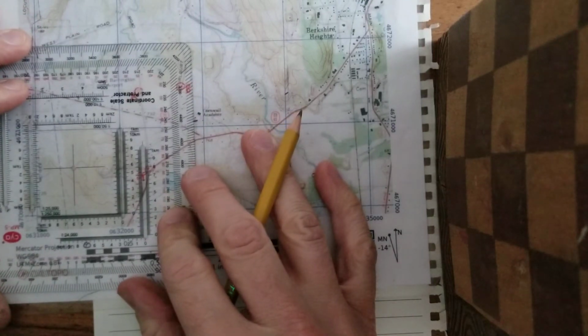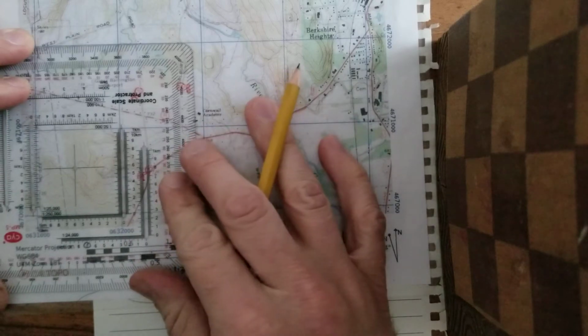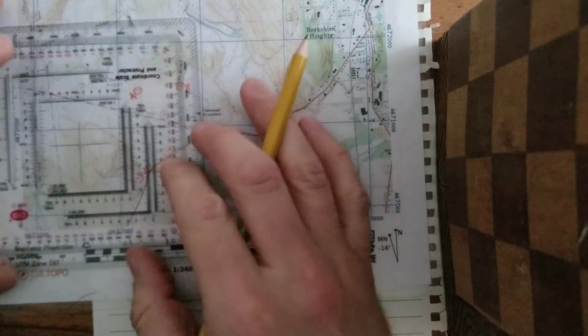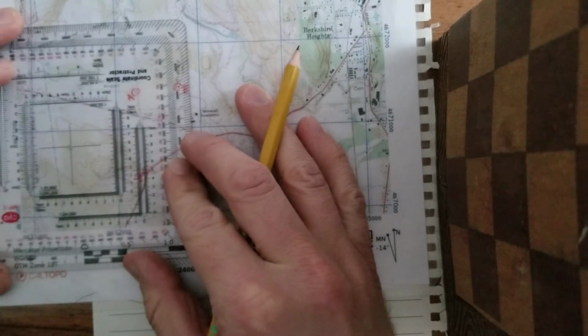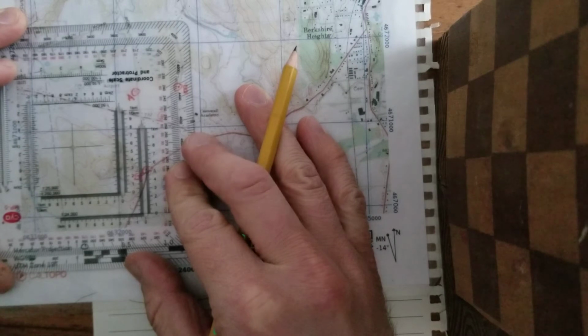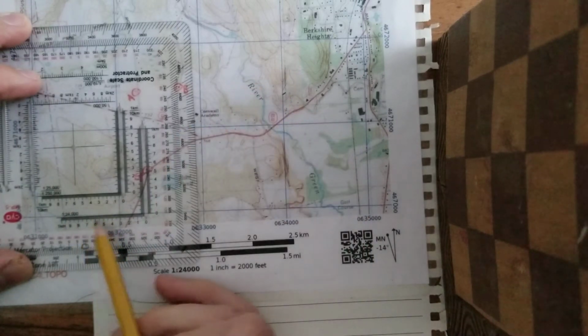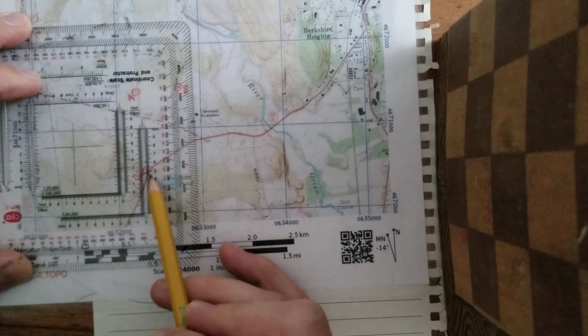I'm going to line this up again on 0 and move it over to 3.2. Oops, I'm on the wrong scale. Okay, try this again. 0, move it over to 3.2. I can barely see because my eyes are bad. All right, now I'm on 3. I moved it over to get to 3.2, and now I'm going to not move it, but read up.